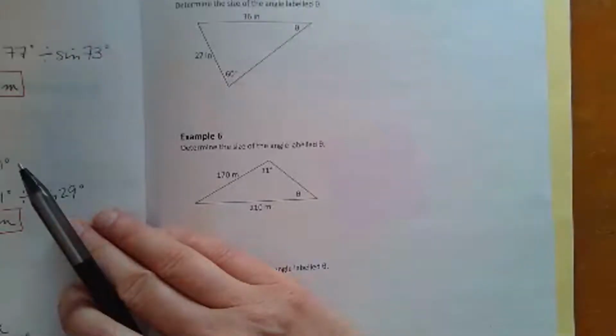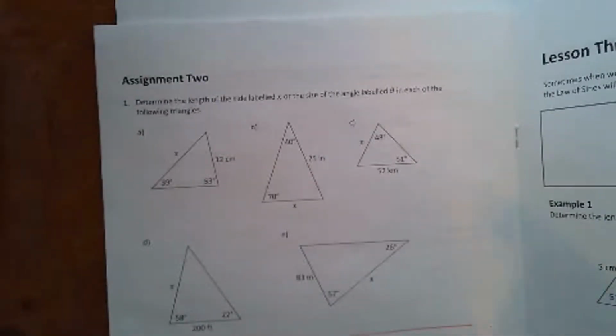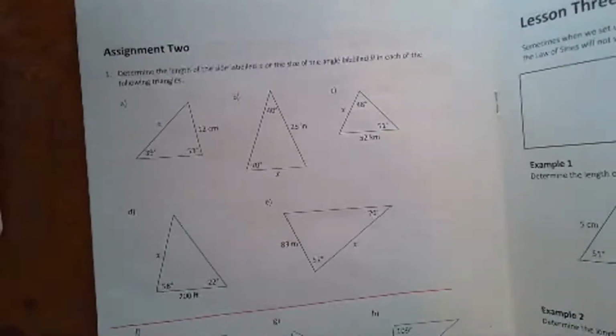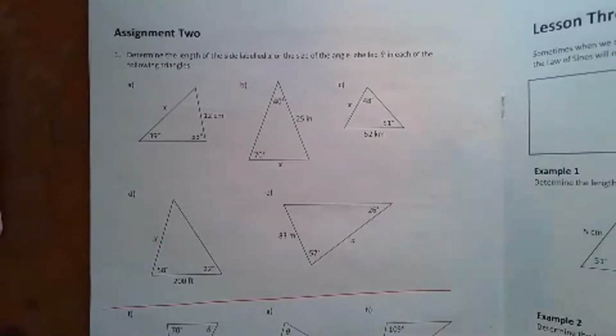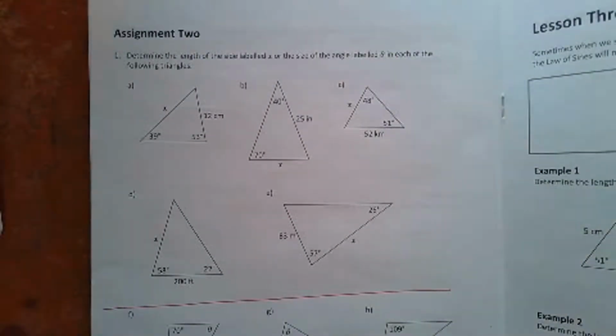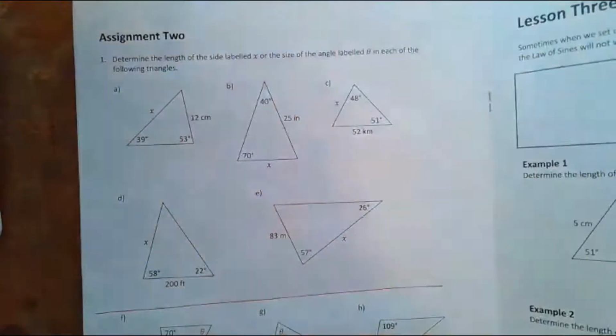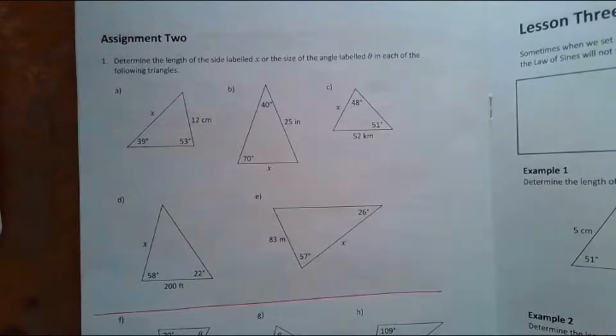Then we did a bunch of examples, and I asked you to do just A to E on assignment 2, and I don't know if there were any questions. I think these were pretty straightforward. Were there any questions at all on these?